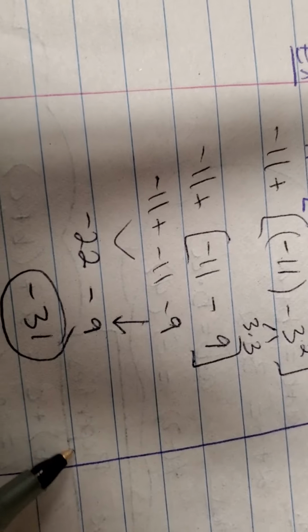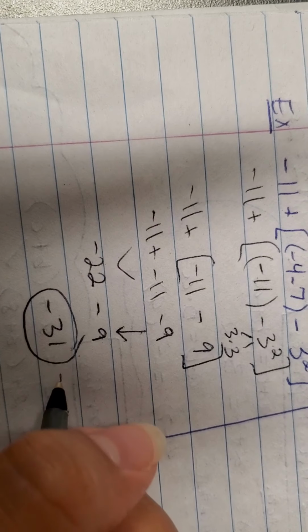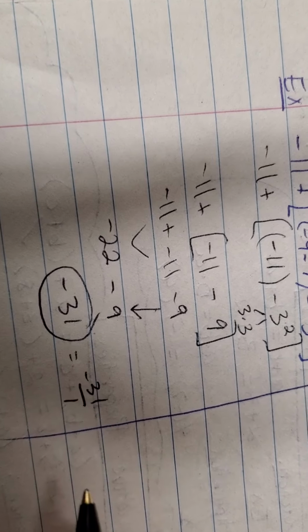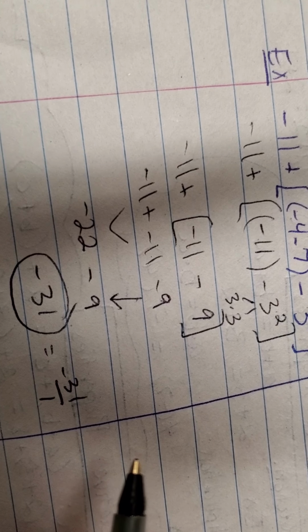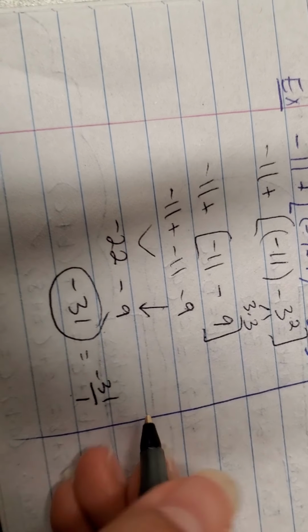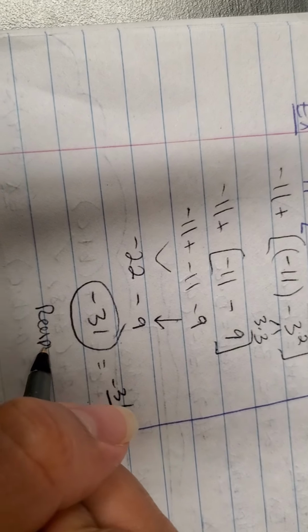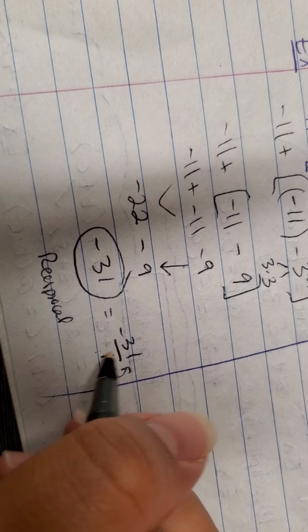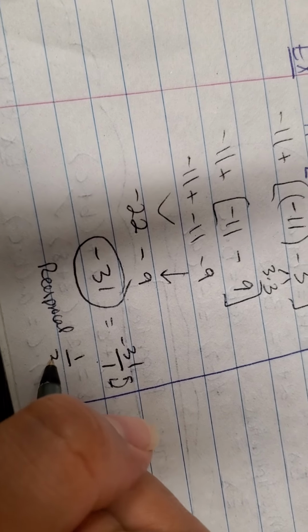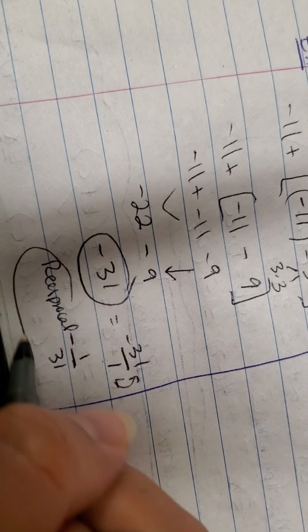And so we want the reciprocal of this. So the reciprocal of negative 31, we have to have kind of a fraction for that. So what I'm going to do now is rewrite this as negative 31 over 1, because that's how I'm going to flip it. I have to flip two numbers. So if this is my answer, the reciprocal would be to flip it. So my reciprocal is going to be this number flipped. So 1 over 31, and I put the negative on the top like that. And that is my reciprocal for this problem.